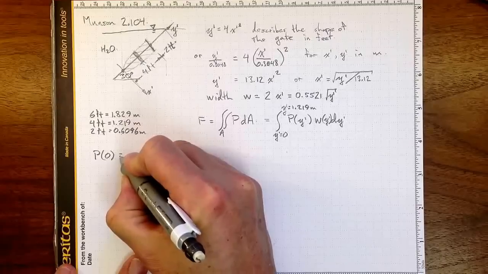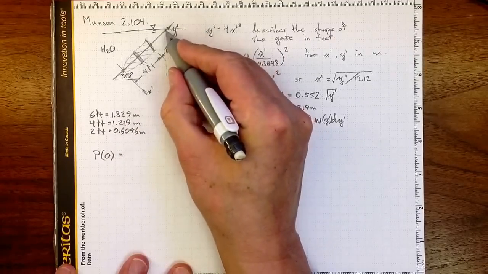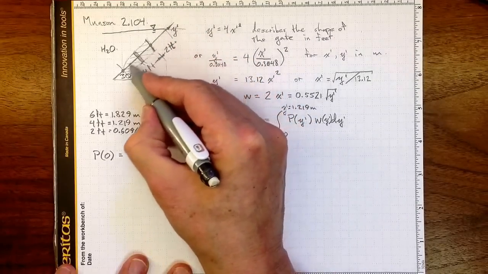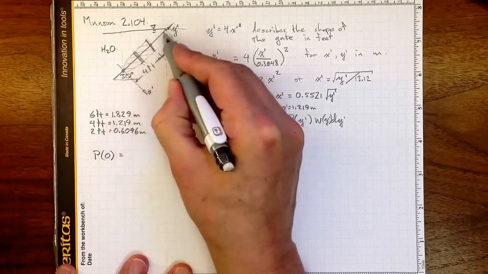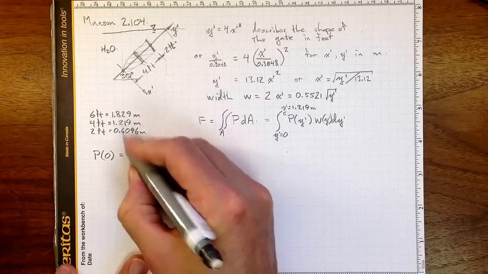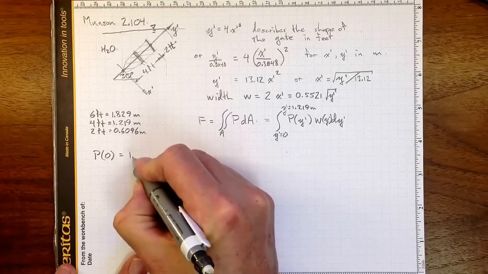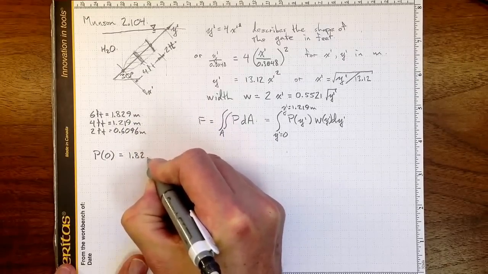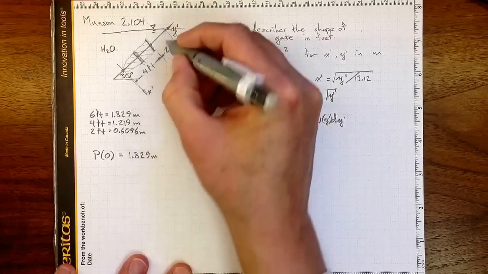So P naught will be equal to the distance down the ramp here. So that's 6 feet, or 1.829 meters.